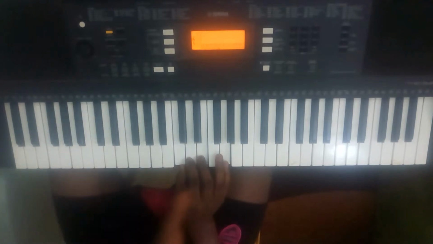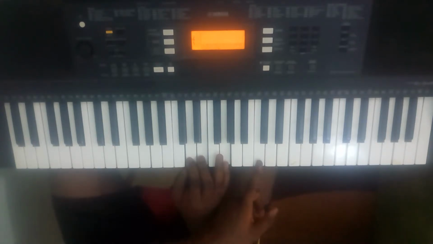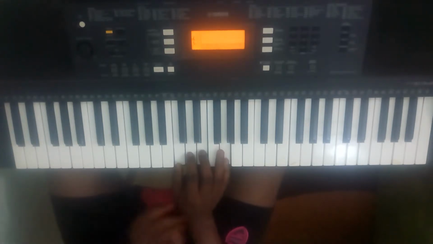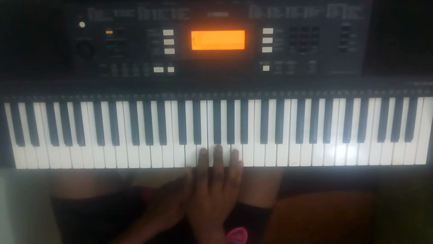Now, there are various inversions of a chord. If you don't know what inversion means, it just means arrangements. Instead of pressing do here, you can pick do from here. You understand? It's okay. This is a pentatonic chord. There's another way to play it. Depending on your fingers, you can play like this.